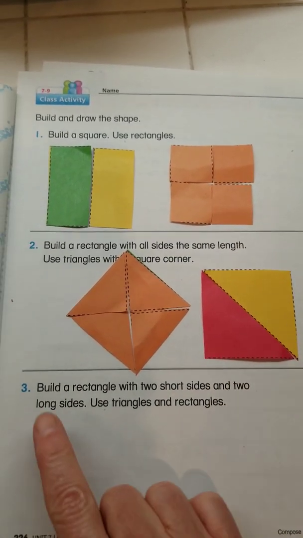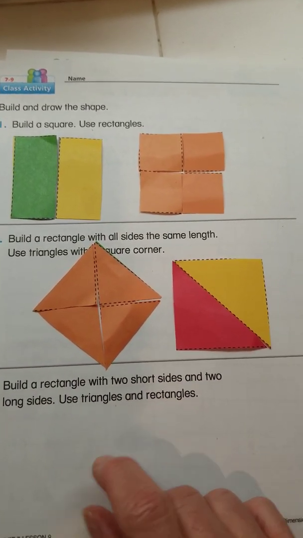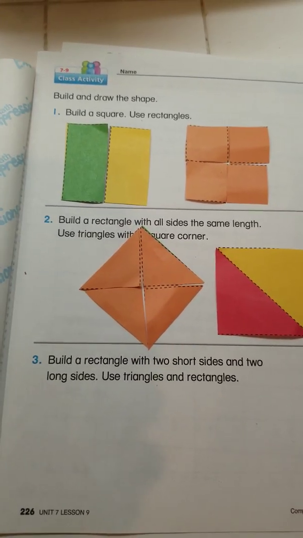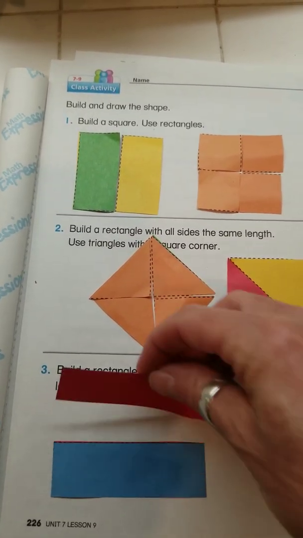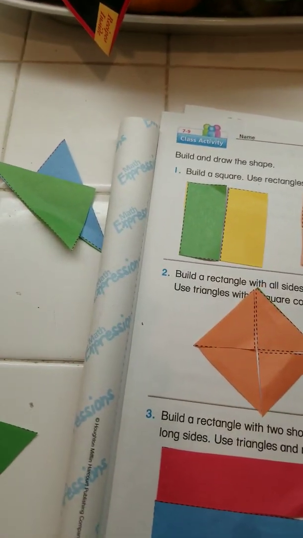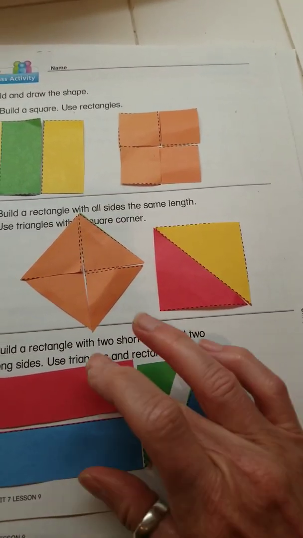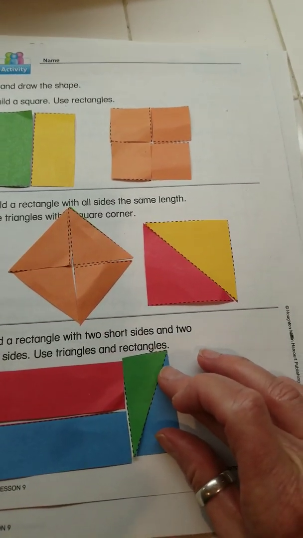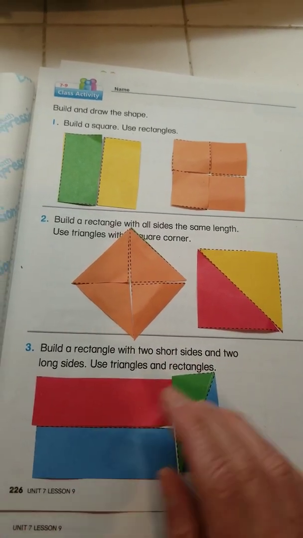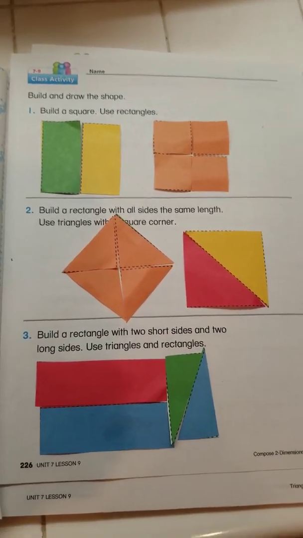There we go. Number 3 says build a rectangle with 2 short sides and 2 long sides. Use triangles and rectangles. All right, so I need to build a rectangle with 2 short sides and 2 long sides. And I need to use triangles and rectangles. So I'm going to make this an extra long rectangle here. Use those and this. And now I have an even bigger rectangle made out of triangles and rectangles.